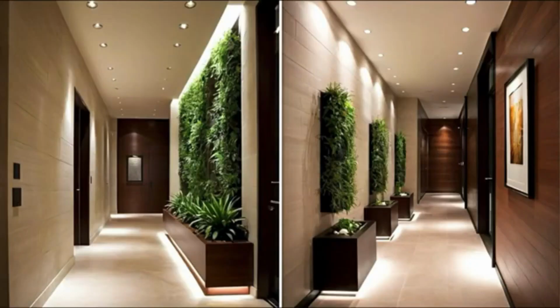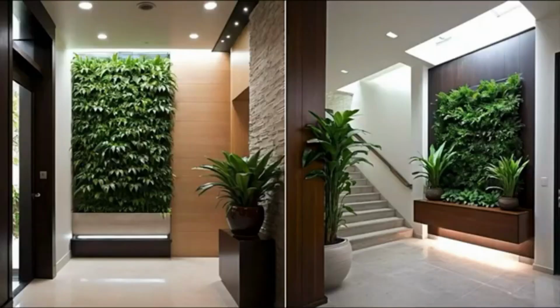48. Monochrome plant displays. Use all white or all black pots and planters for a sleek, modern look. The monochrome theme can make the green of the plants pop even more. 49. Floating window shelves. Install transparent glass shelves within your windows to place plants. This allows them to get plenty of light while creating a floating garden effect.